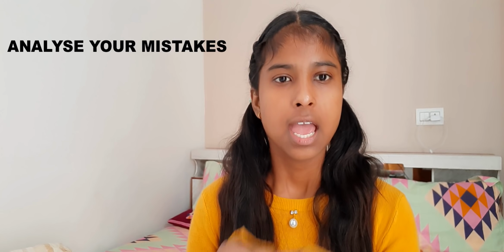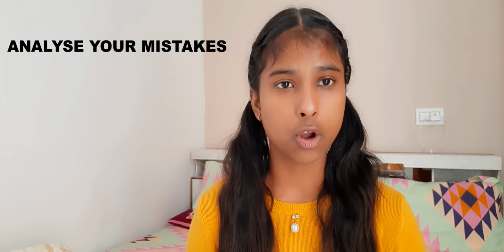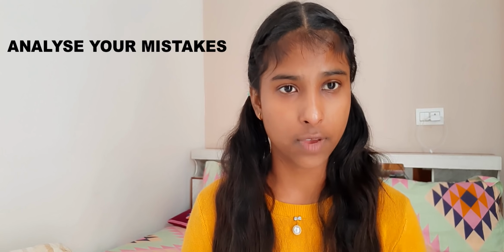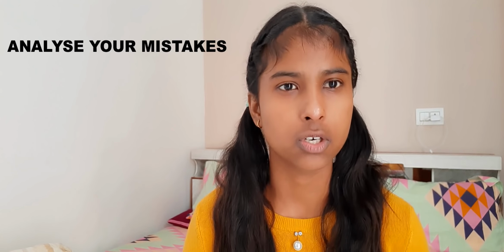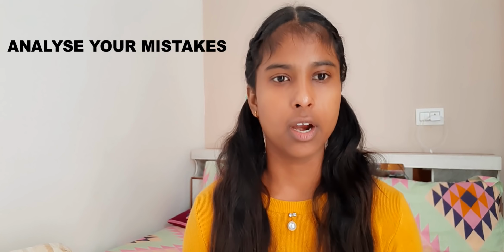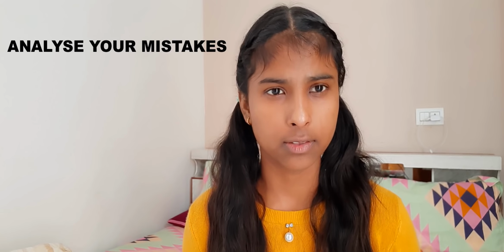But the second one is, after giving that test and after you have your score, you have to analyze your mistakes. After analyzing your mistakes, you know what your strengths and what your weaknesses are. So you have to work on your weaknesses first, and your strength is always your strength. That is how you can prepare for your weaknesses and your strengths too.